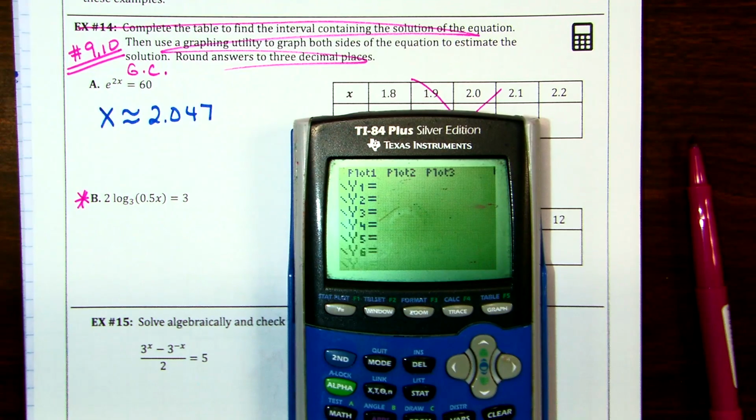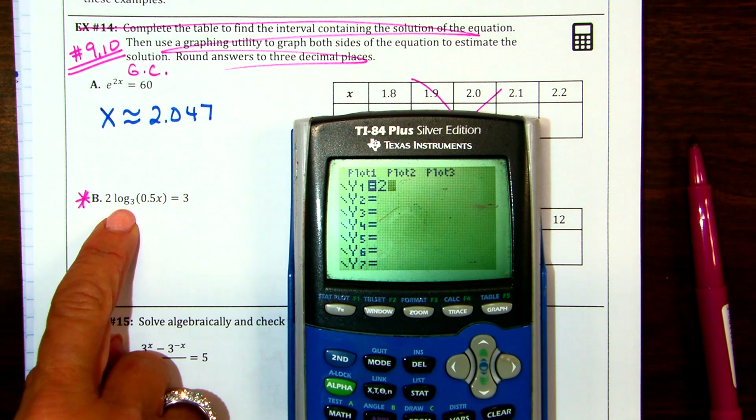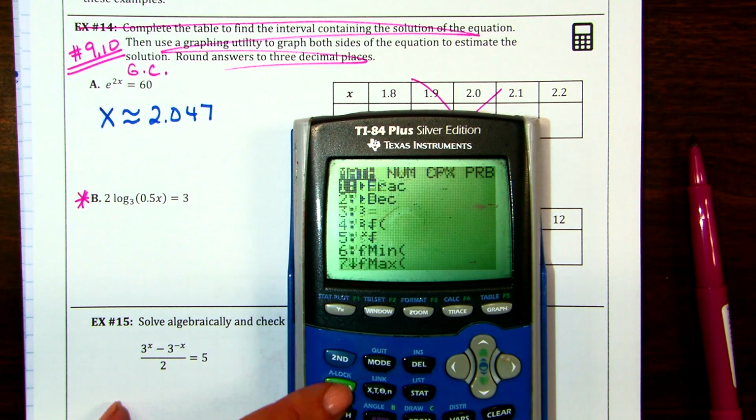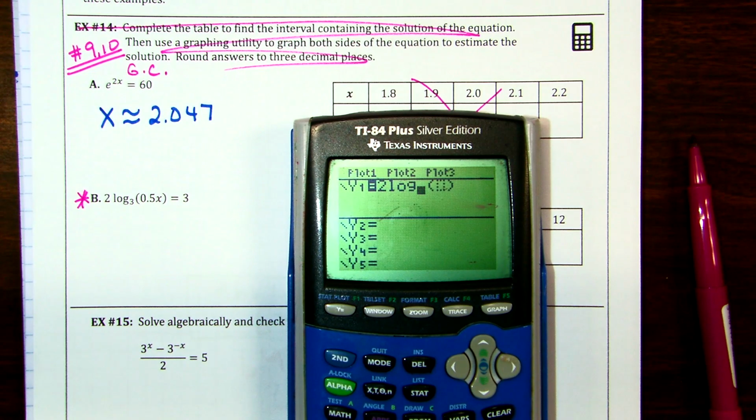Okay, so y equals 2, and remember how to put a log with a different base in? Math, alpha, math.